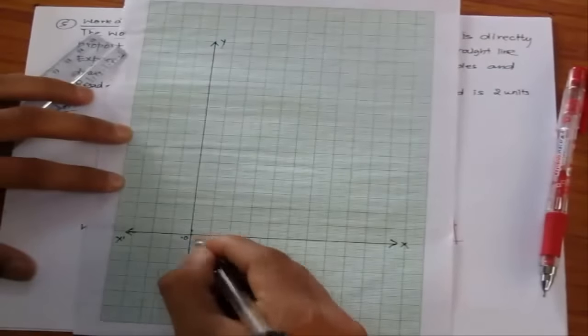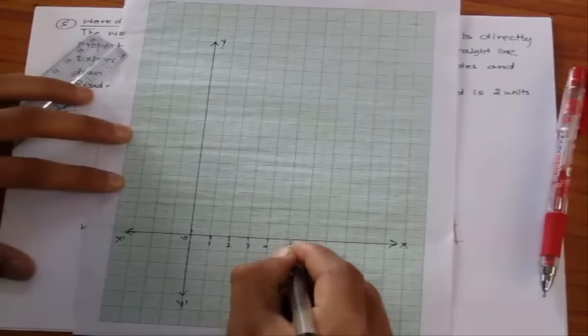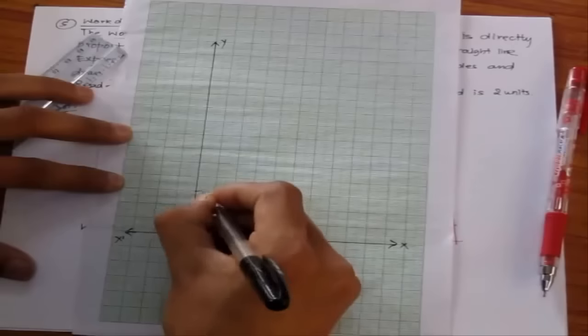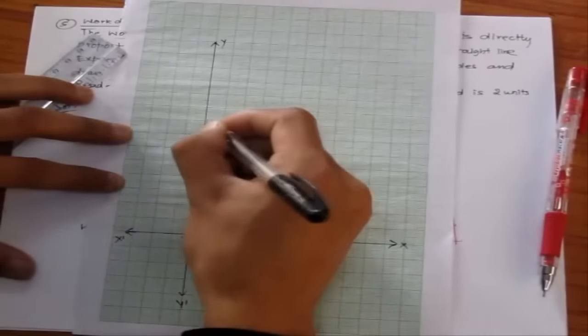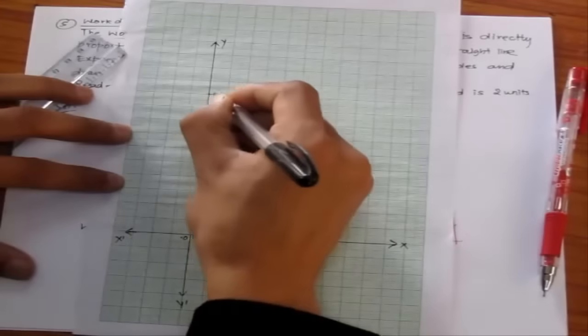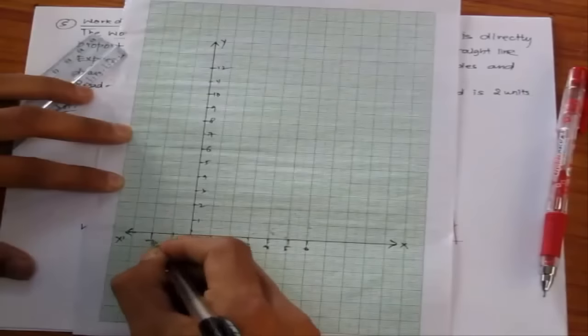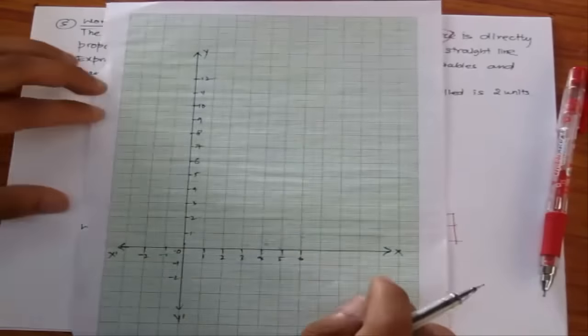Here is the origin, then 0, 1, 2, 3, 4, 5, 6, and on the other axis 1, 2, 3, 4, 5, 6, 7, 8, 9, 10, 11, 12, and negative 1, negative 2. Okay, so I have drawn my reference lines.